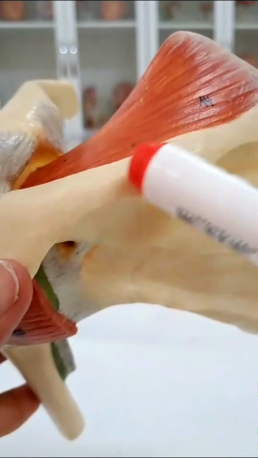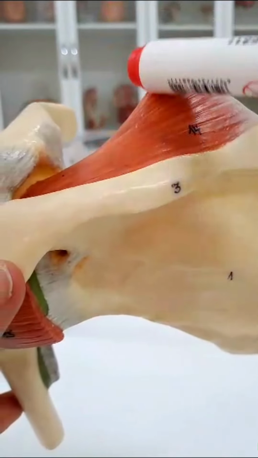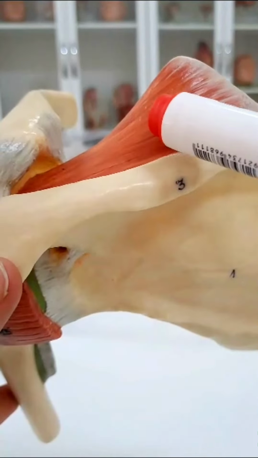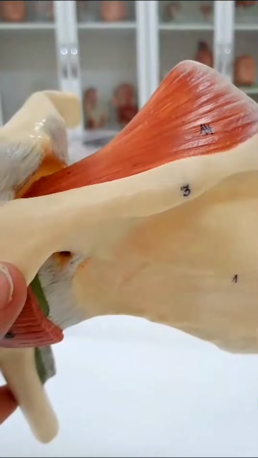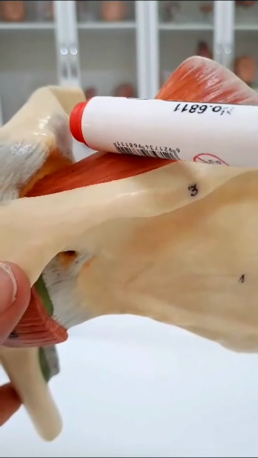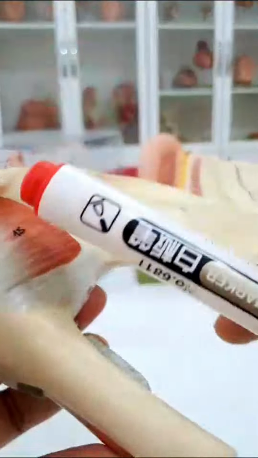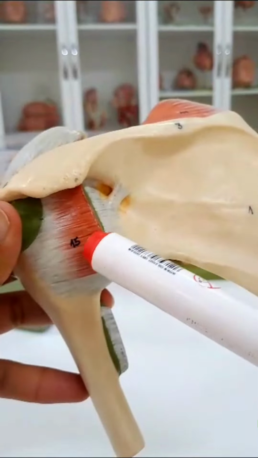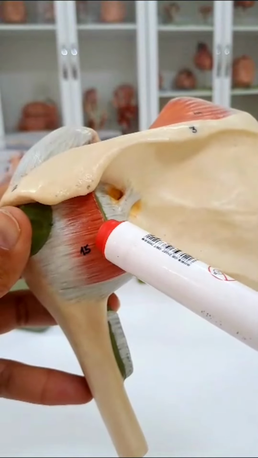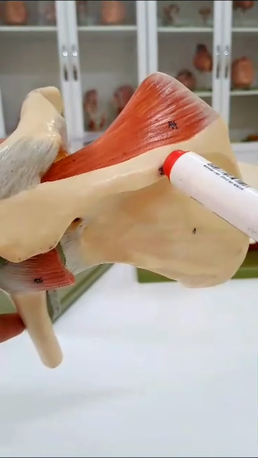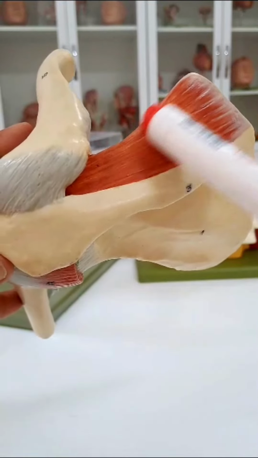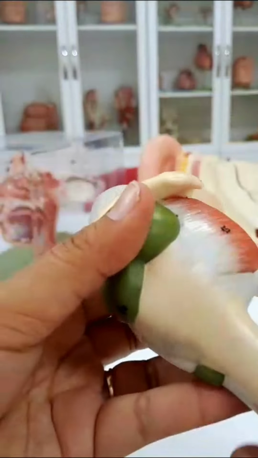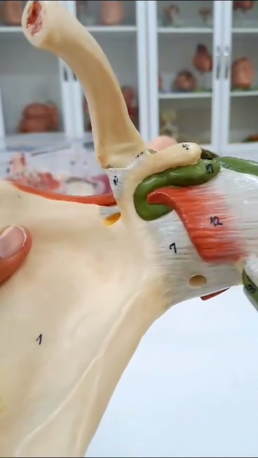Why? Because this muscle lies on top of the spine of the scapula. That's why we call it supra, meaning up, above, top, superior. So this is supraspinatus, and this muscle is called infraspinatus. This is the spine of the scapula, so on the top is supraspinatus, and below is the infraspinatus muscle.